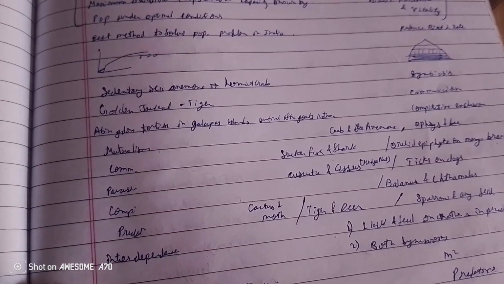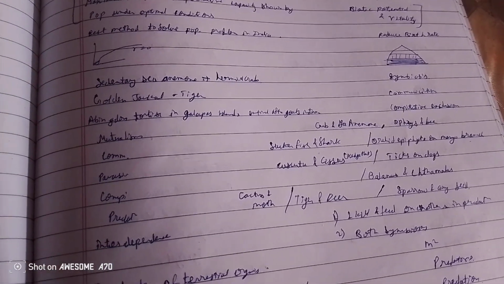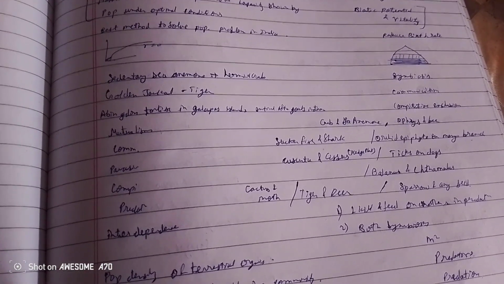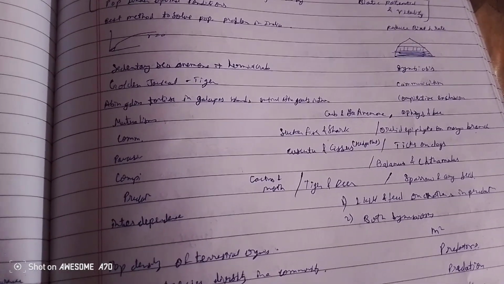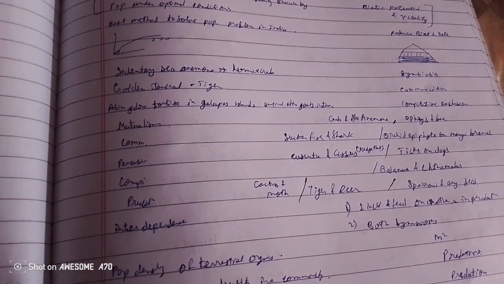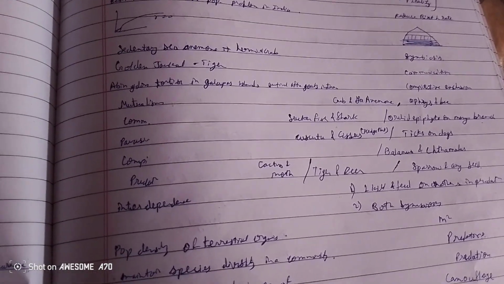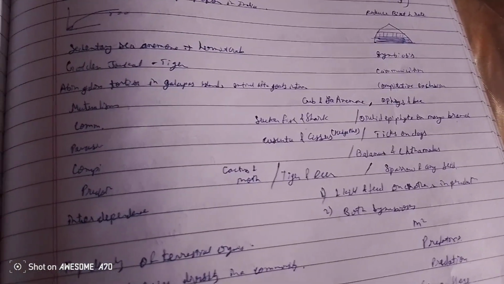Sedentary sea anemone plus hermit crab: symbiosis. Golden jackal and tiger: commensalism. Tortoise in Galapagos Islands faced extinction after goats were introduced: competitive exclusion. Mutualism: crab and sea anemone, orchid and bee. Commensalism: sucker fish and shark, orchids as epiphytes on a mango branch.